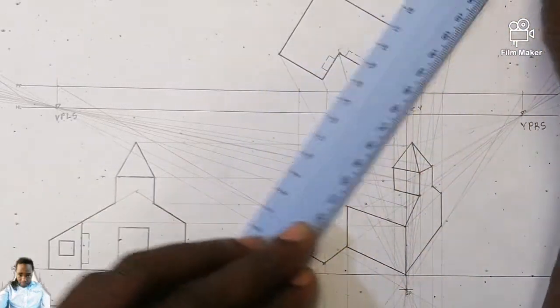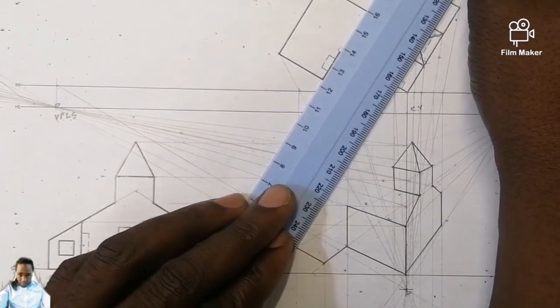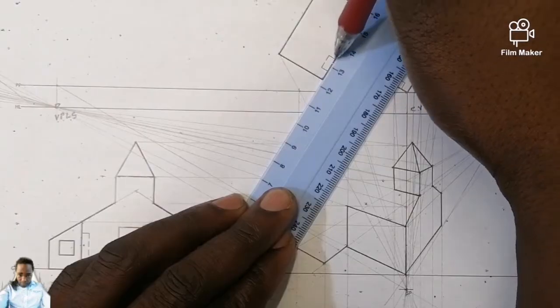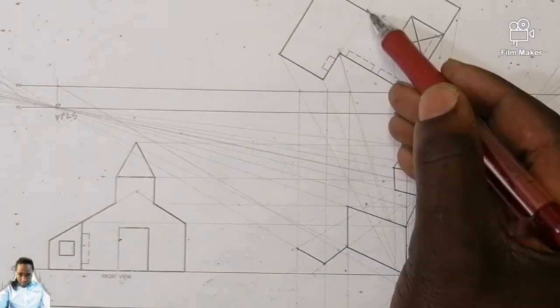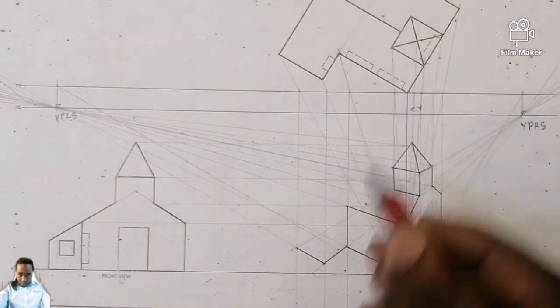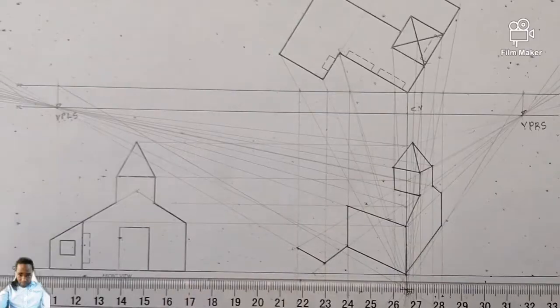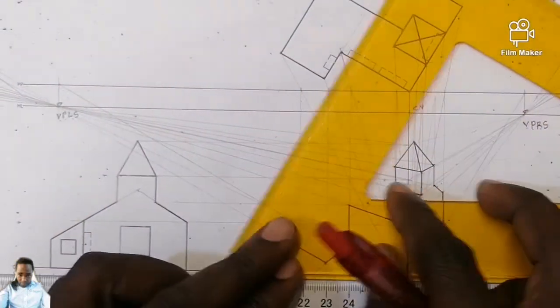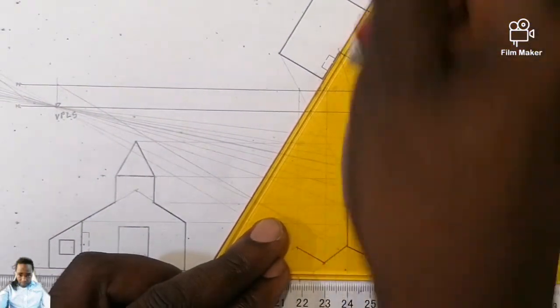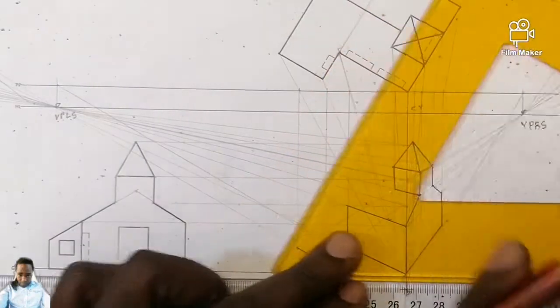If you extend this line a little bit from your top view like this, to get to this point, you are going to get it somewhere there. You understand? We can do it even like that, still one and the same thing. There you go.